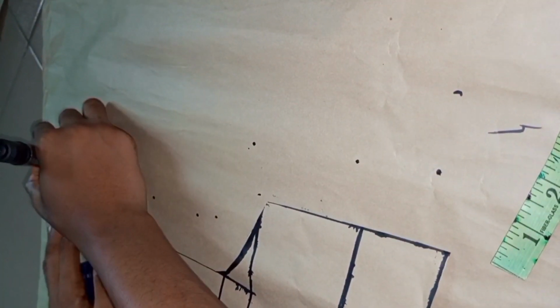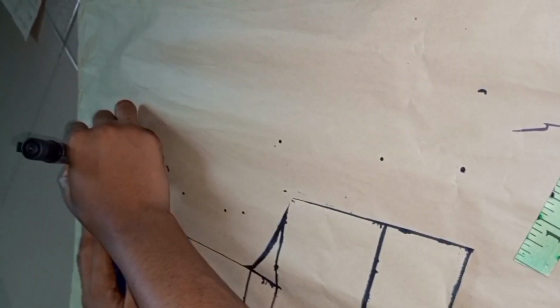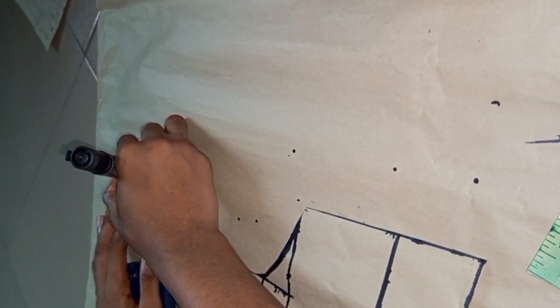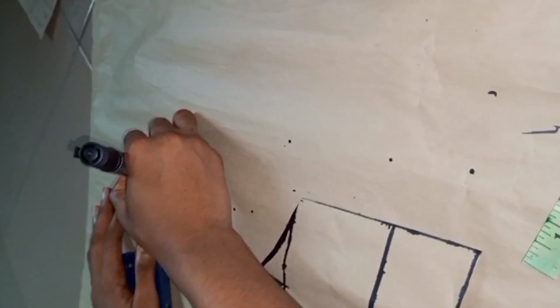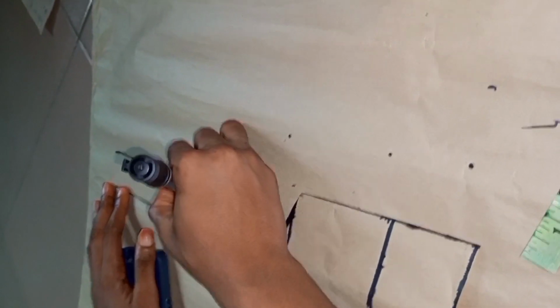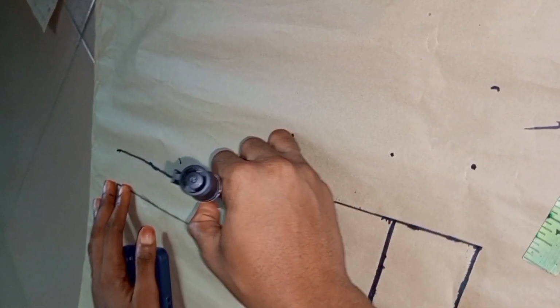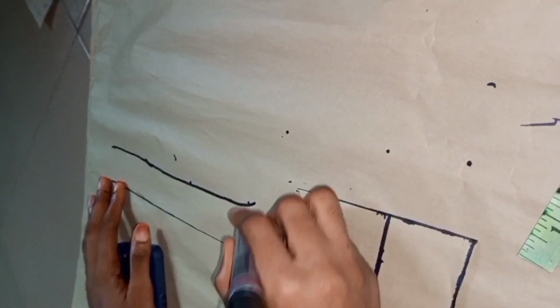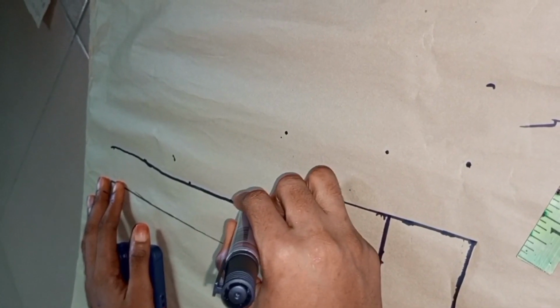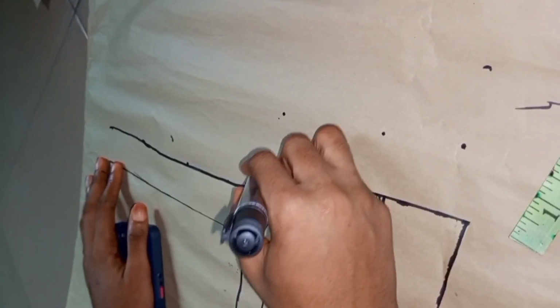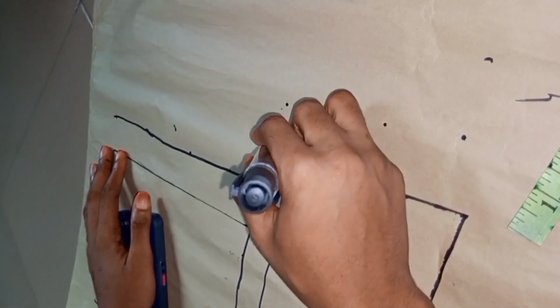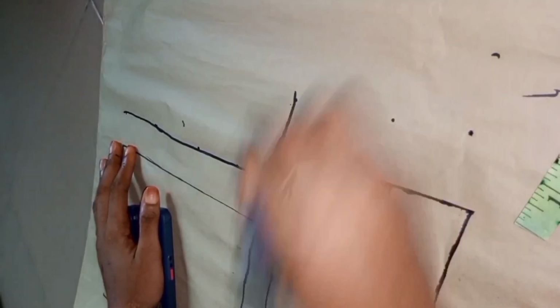So I'll just go ahead and connect all the marks. You can use your ruler or your French curve. Whichever is convenient for you, you can use it.